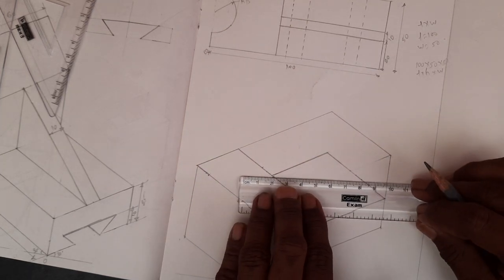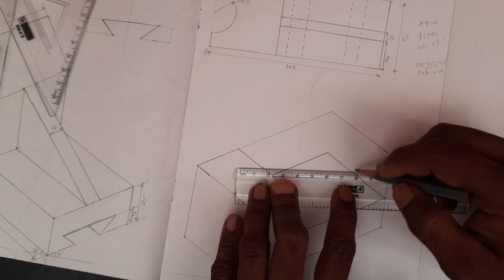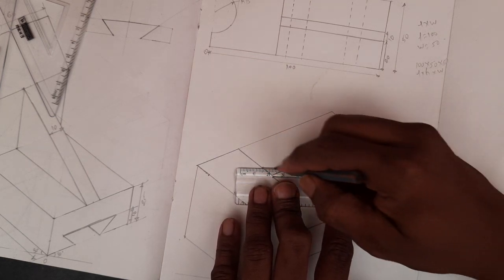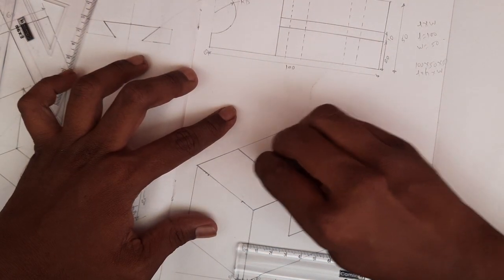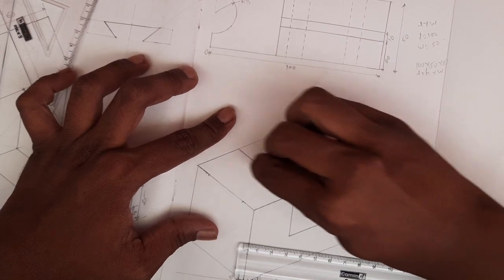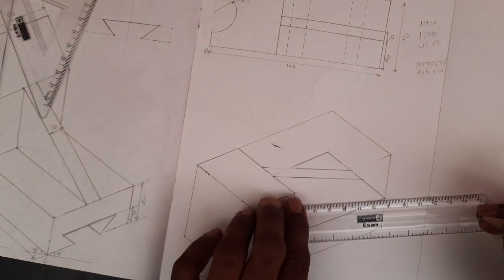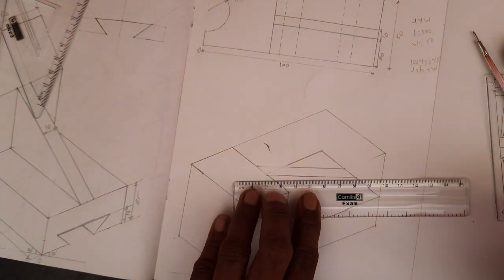So join this one and join this one. Okay, then you have to erase this inner portion of the H as it is invisible. Join this one.